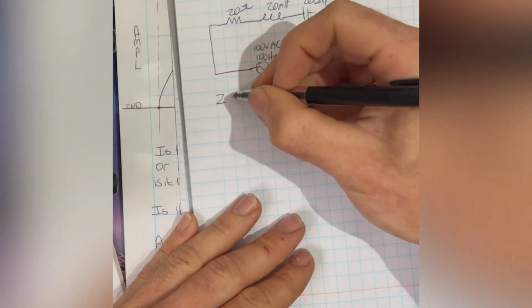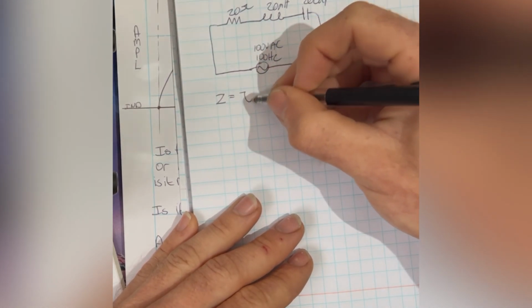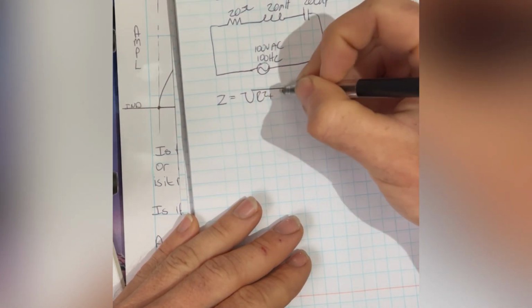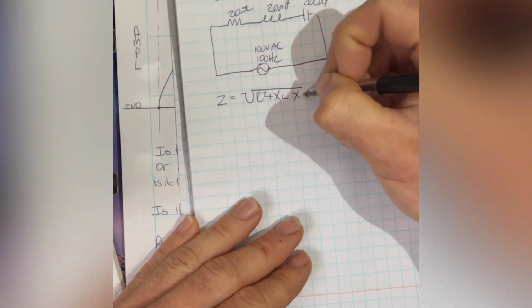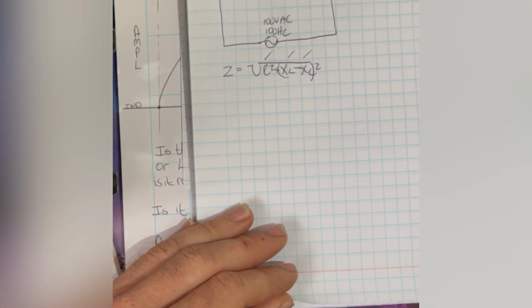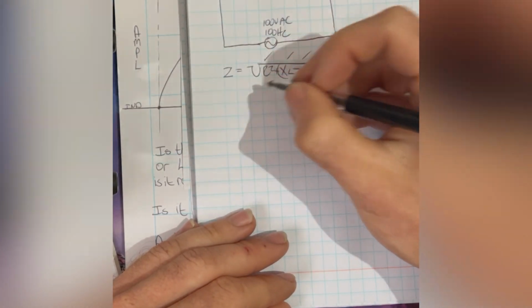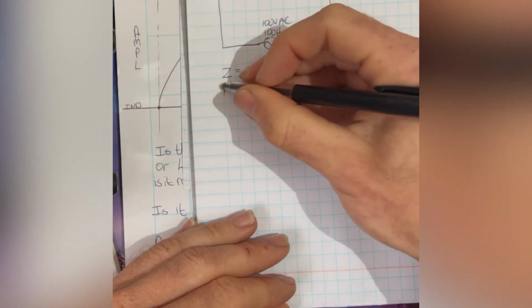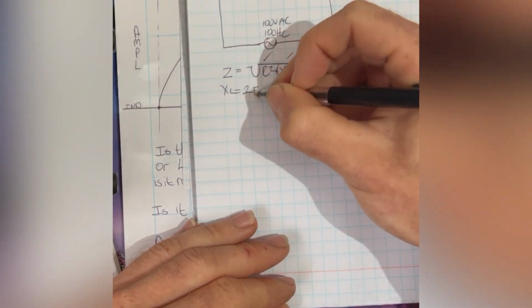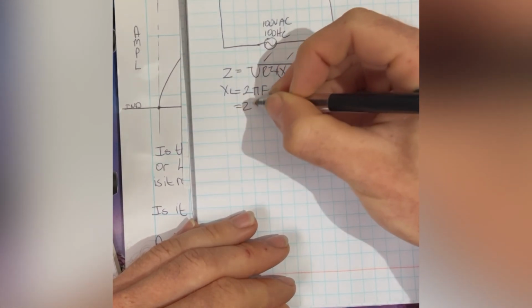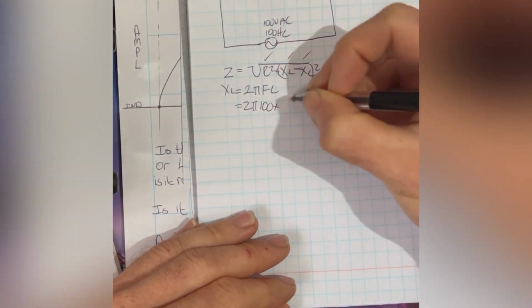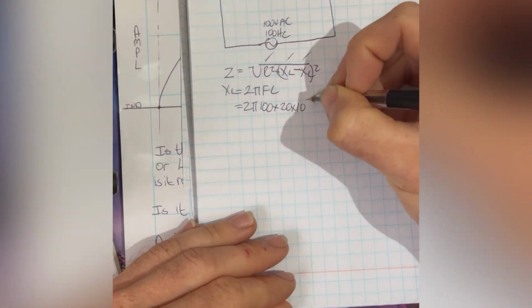So now we want to know Z, which is the square root of R squared plus (XL minus XC) squared. We have our inductive reactance formula, which is XL equals 2 pi FL, which is equal to 2 pi times 100 times 20 times 10 to the power minus 3.